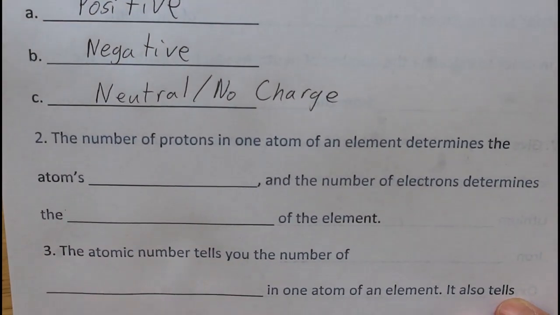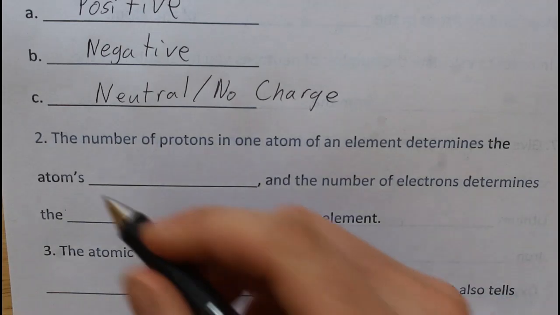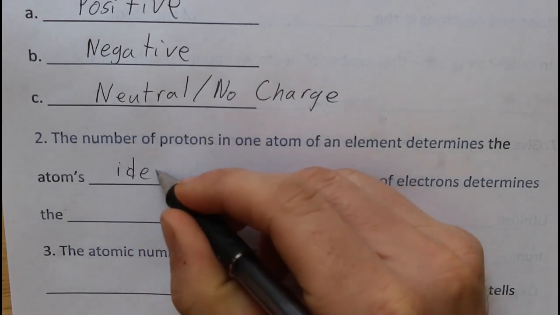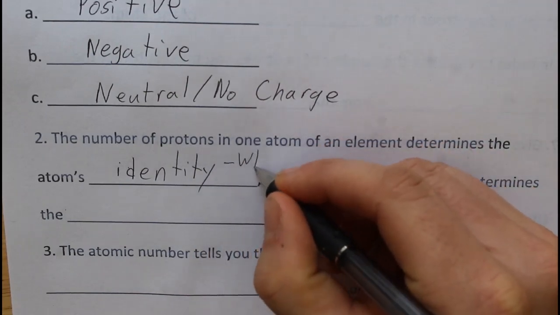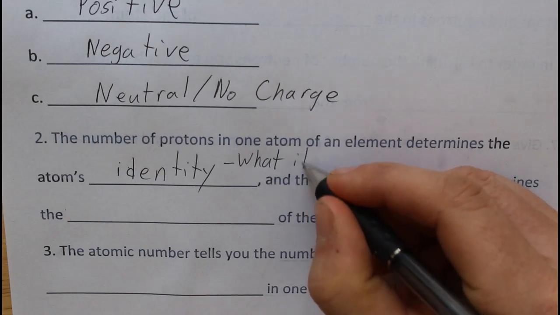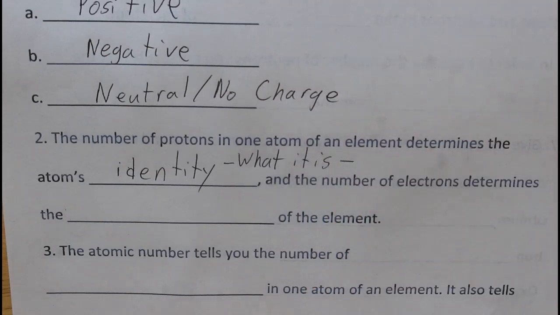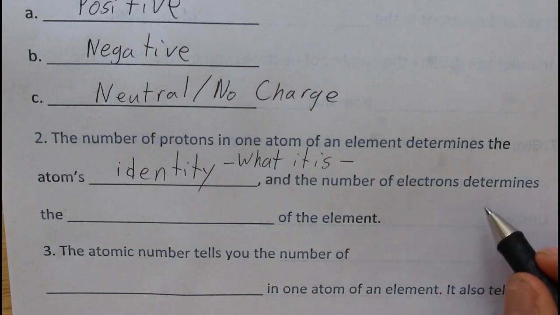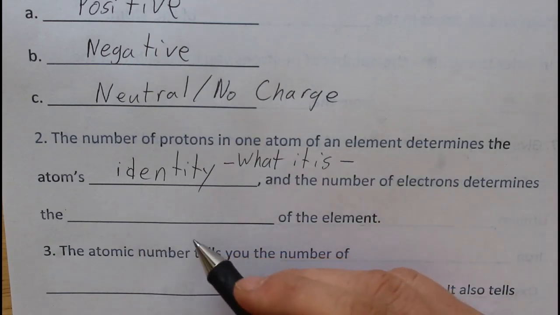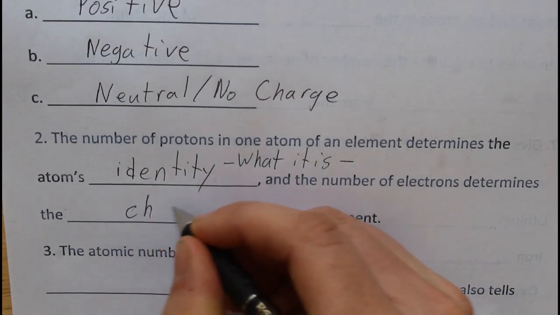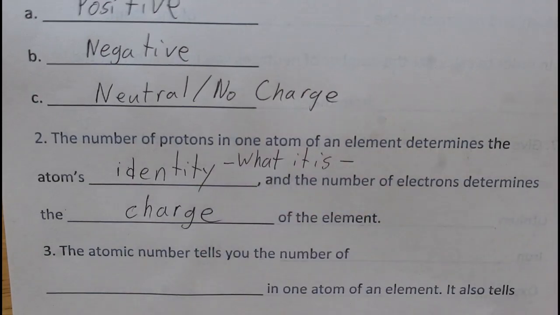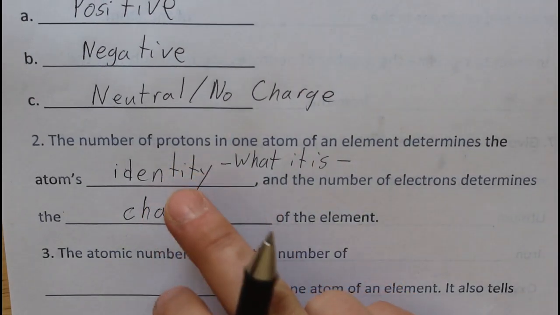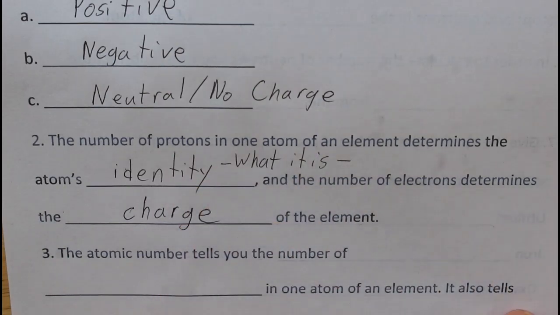All right, the number of protons in one atom of an element determines the atom's identity, AKA what it is, so what type of element it is. And the number of electrons determines the charge, so whether it's positive or negative. That's going to be the electron's job. So the number of protons tells you very directly what element it is.